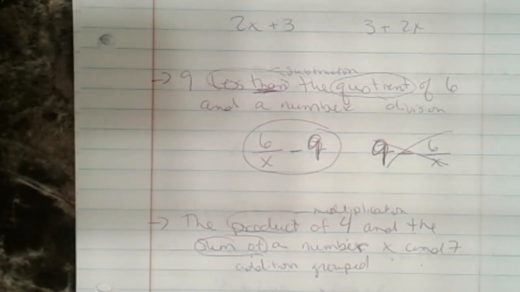Okay. So now we have the product of 4 and the sum of a number x and 7. All right. Anytime I see something like sum of or difference of, there's going to be parentheses. That is a quantity.